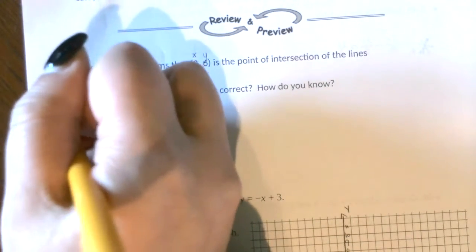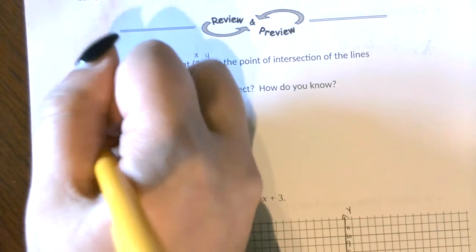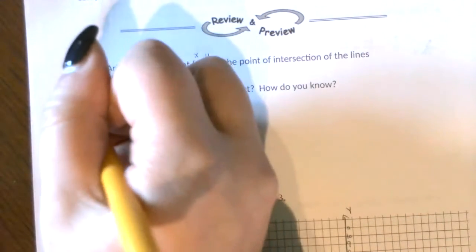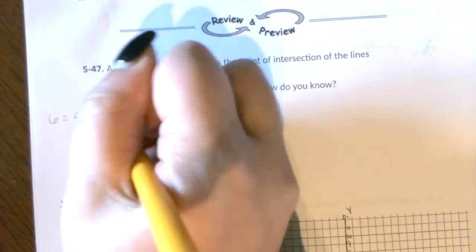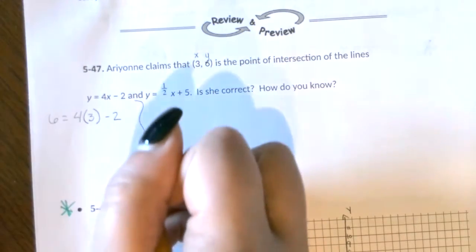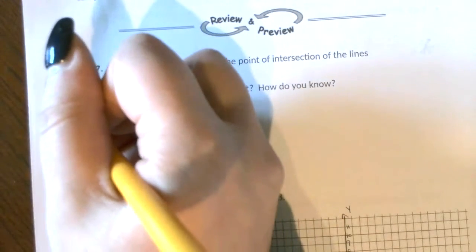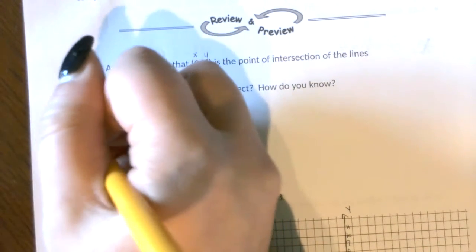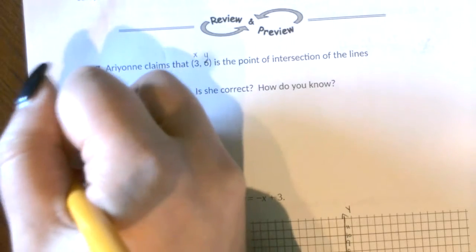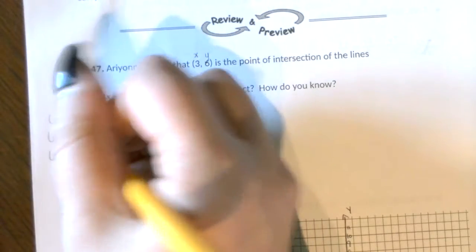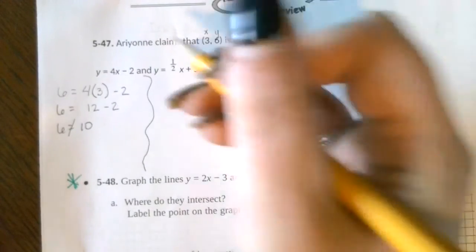So plugging that in, we have 6 equals 4 times that x value, which was 3, minus 2. And we can go ahead and solve this and see what we end up getting. So 6 stays on the left. On the right, we can do our multiplication. 4 times 3 is 12, minus 2. Let's do our subtraction. 12 minus 2 is 10. 6 does not equal 10, so we have to put a slash through that. That does not work.